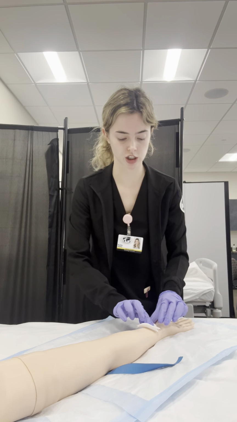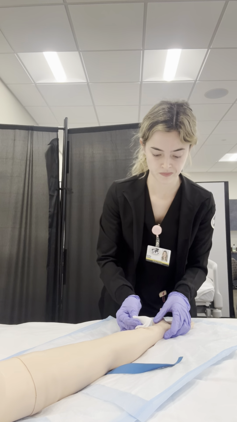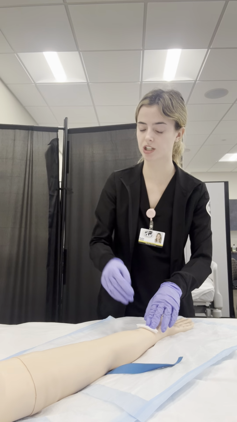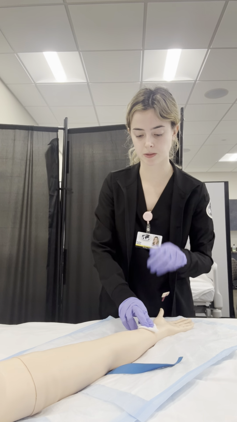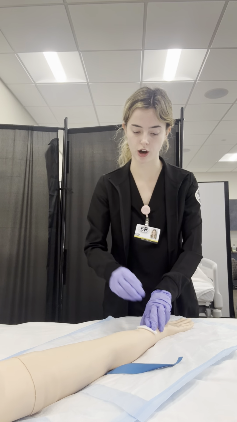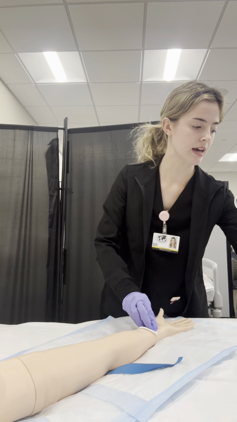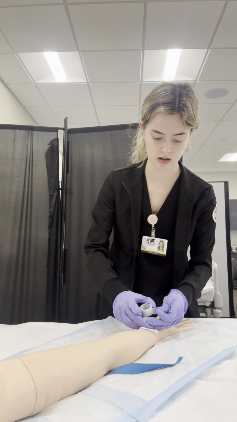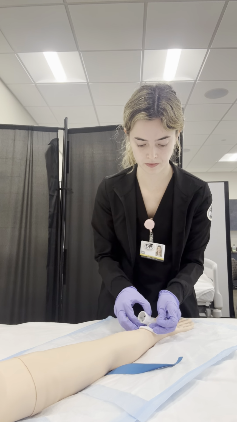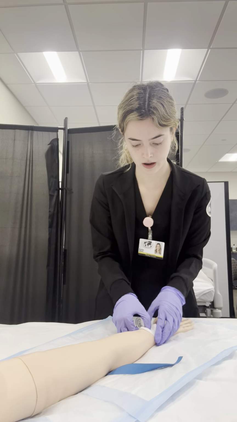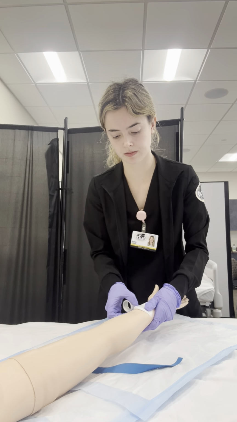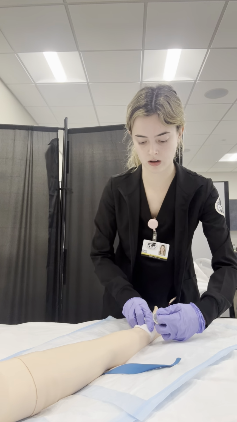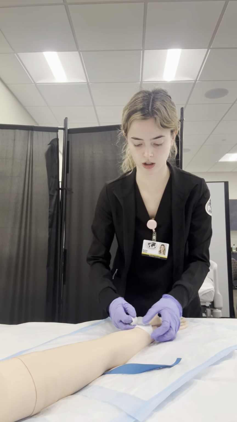Then I'm going to look at the insertion site again. No signs of infiltrations or hematoma. All looks good. I would ask the patient, are you experiencing any discomfort or pain? They state no. So now I want to apply a pressure dressing. So I'm going to leave the gauze on the arm and apply a pressure dressing. So this is to ensure firm pressure on the IV site.